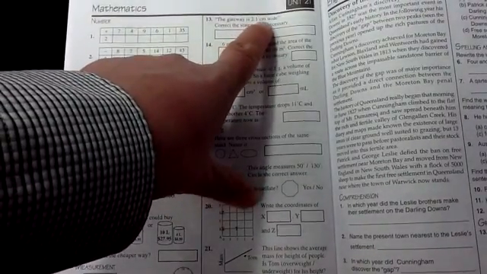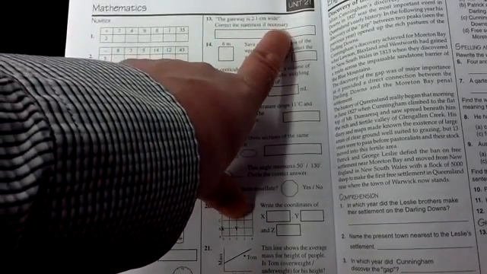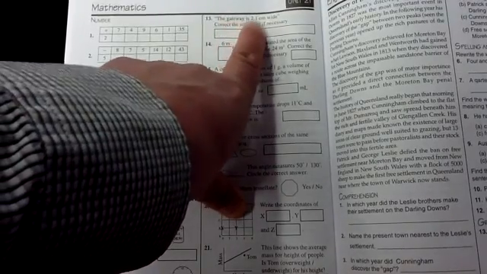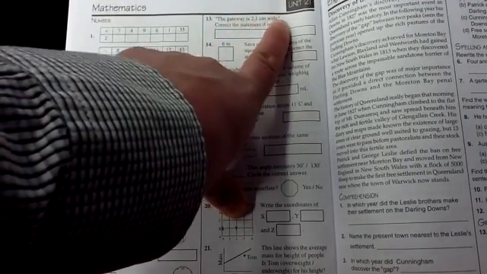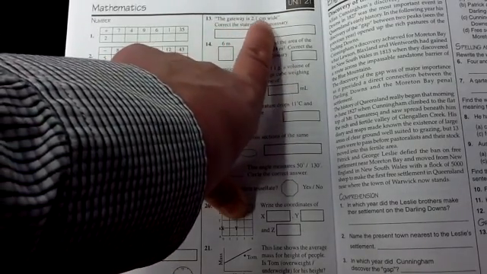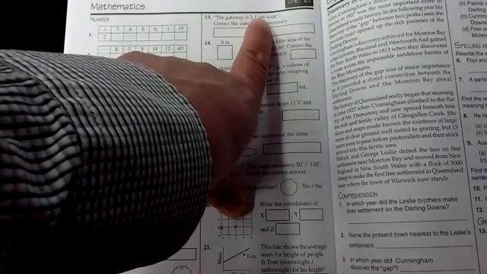Alright, next one, 13. Here we go. The gateway is 2.1 centimetres wide. Correct the statement if necessary. Okay, the gateway is 2.1 centimetres wide. Is there an error there? Should there be a gap between the 0.1 and the cm?